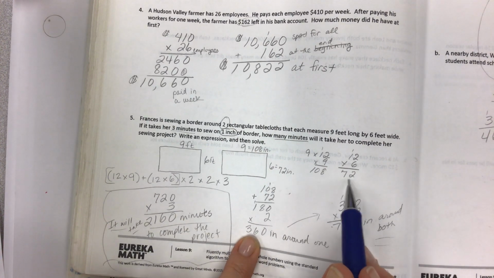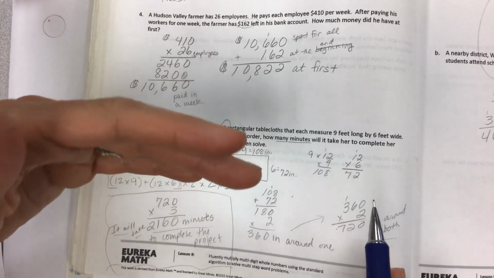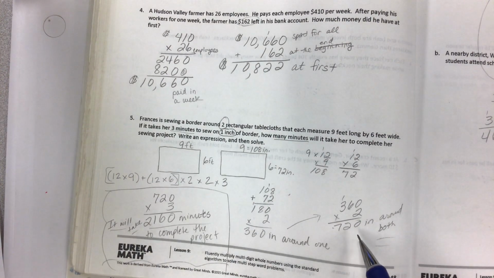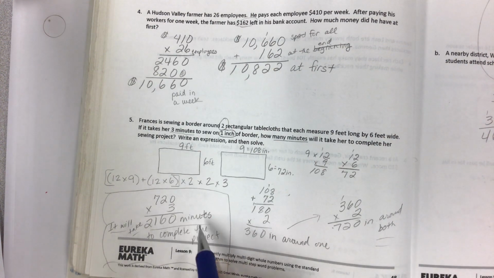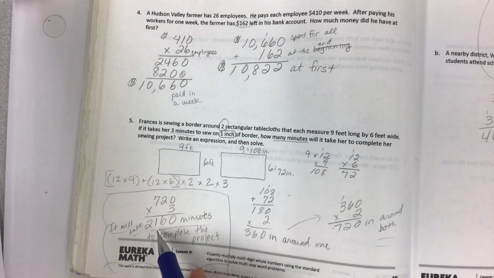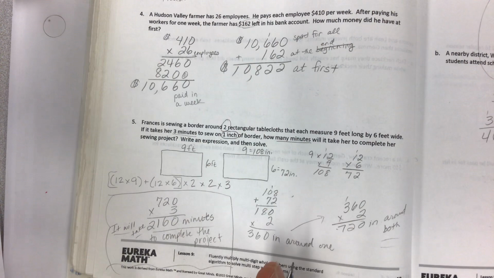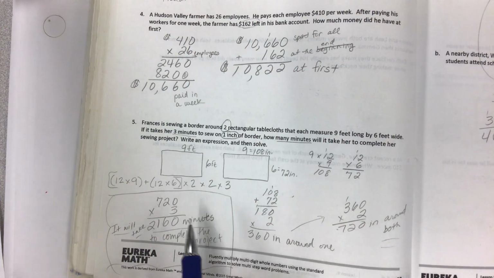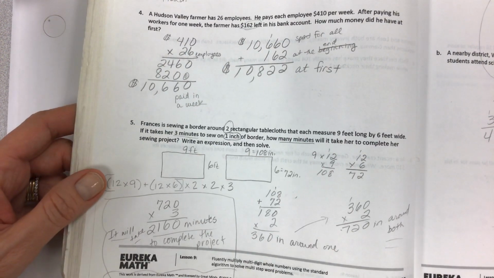Honestly, if you don't label stuff, you'll be like, 72 what? 72 bananas? 72 tablecloths? What am I even talking about? So carefully label. 720 inches around both rectangular tablecloths. Then you take that and you do that times the 3 minutes per inch so that you can figure out the total amount of time it will take to complete the project. 720 times 3. And so these are all actually pretty easy problems. It's just knowing what to do and mostly in what order, although you could do it in a bunch of different ways because, remember, commutative property, you could mix up the order and it would still be the same.